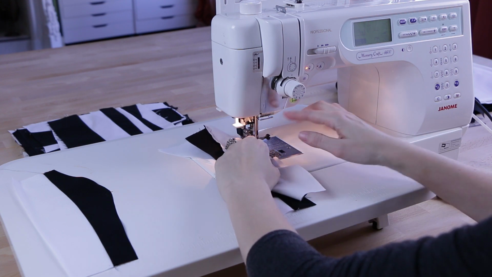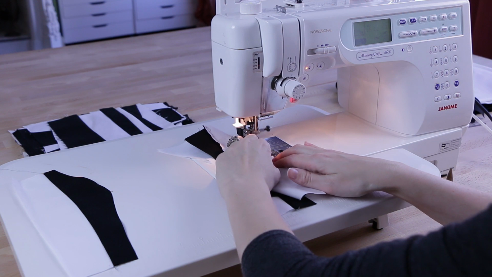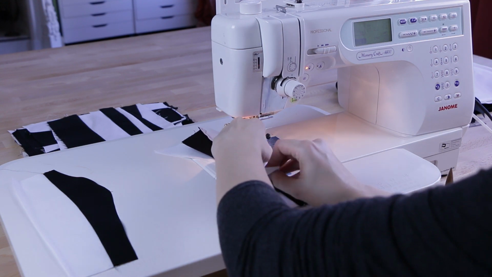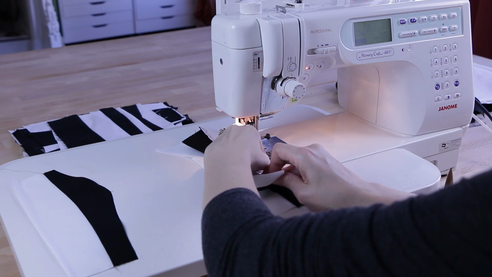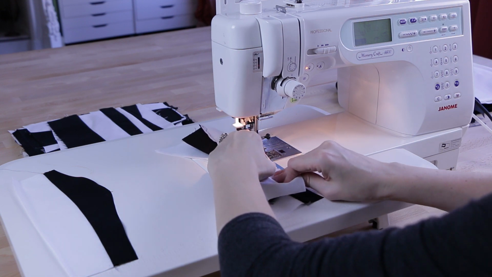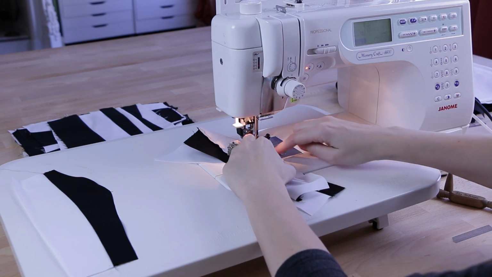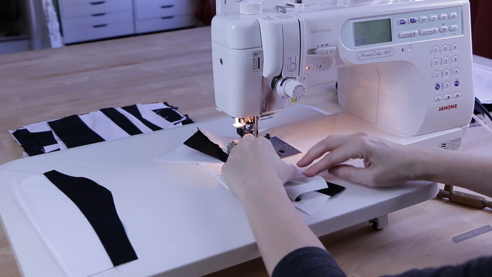And my fabrics aren't lining up precisely, and that's okay, as long as there are no puckers. Another trick you can do is try to keep the fabric as straight as possible. So notice I've got it as straight as I possibly can.